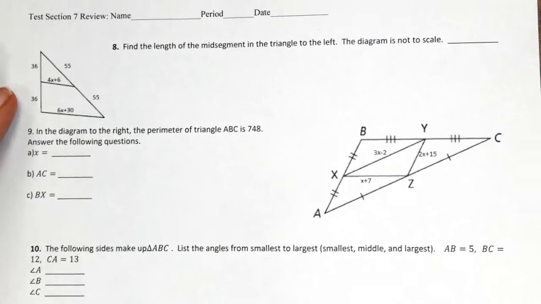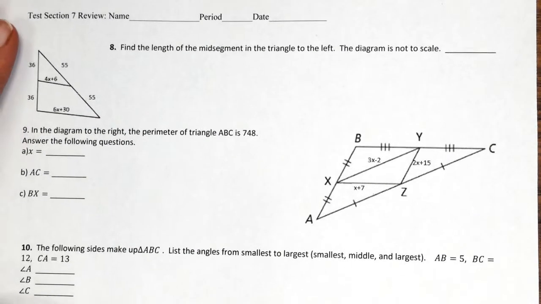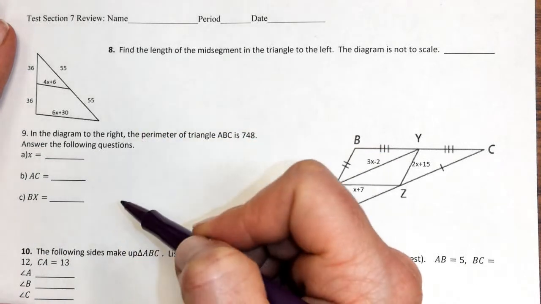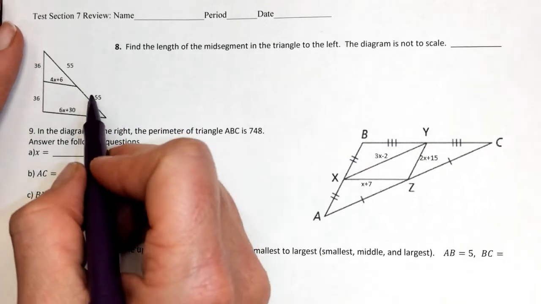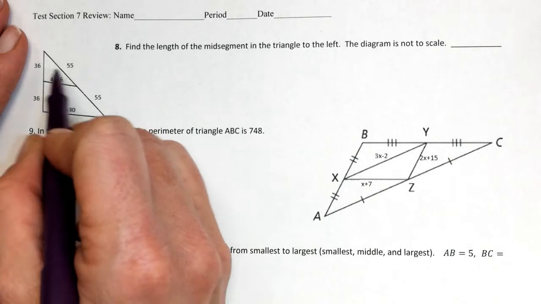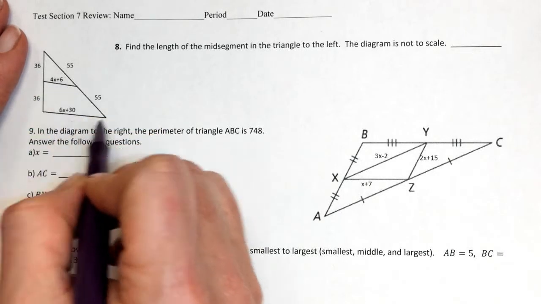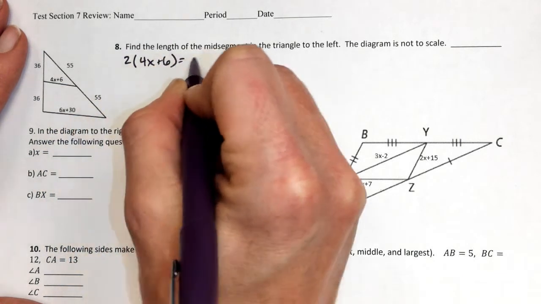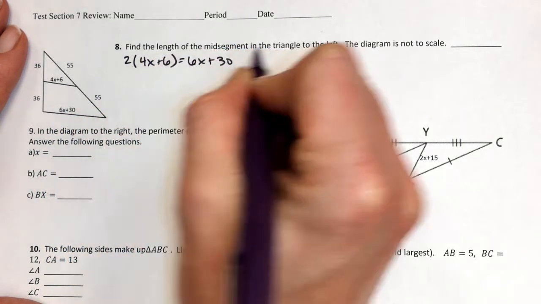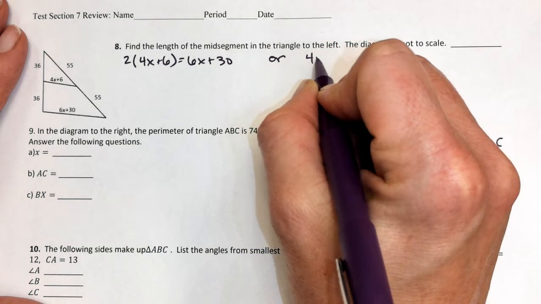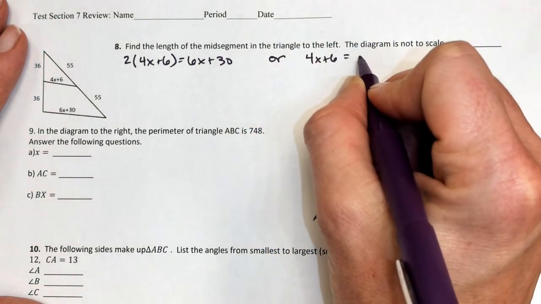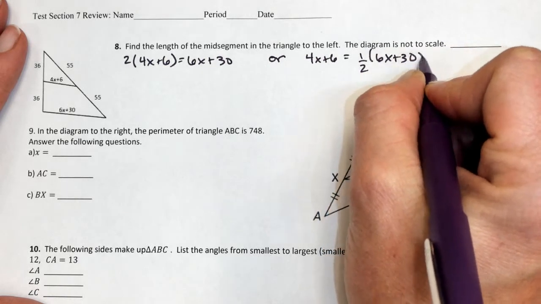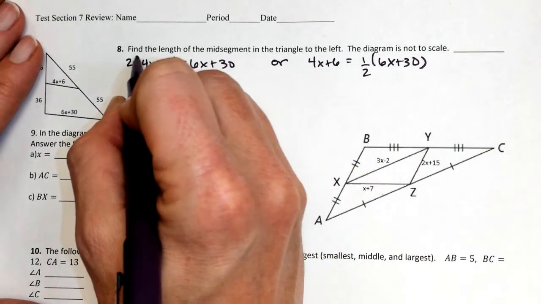Again, I spaced this out so it should look a little different than yours, just so I have my room. Find the length of the midsegment in the triangle to the left. The diagram is not to scale. This is just like our last problem. 2 of these equals 1 of these. 2 of 4x plus 6 equals 6x plus 30. Or you can write 4x plus 6 equals 1/2 times 6x plus 30. Either way you want to do it. I'm going to show this one.